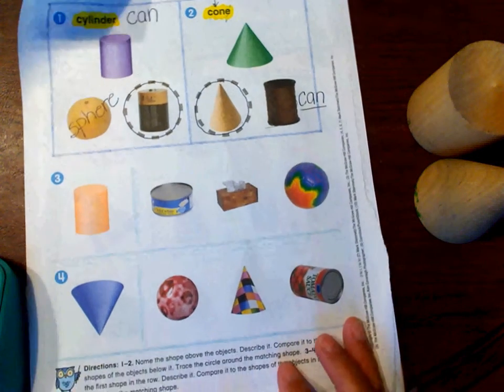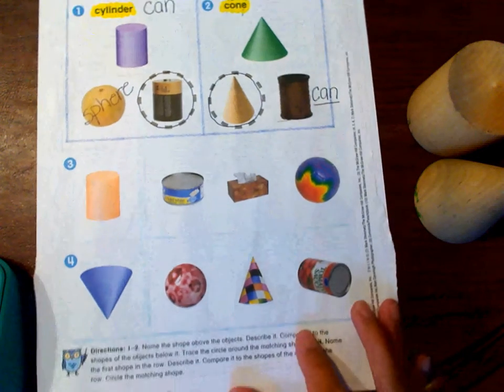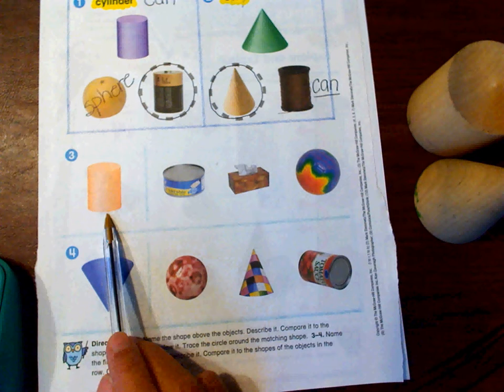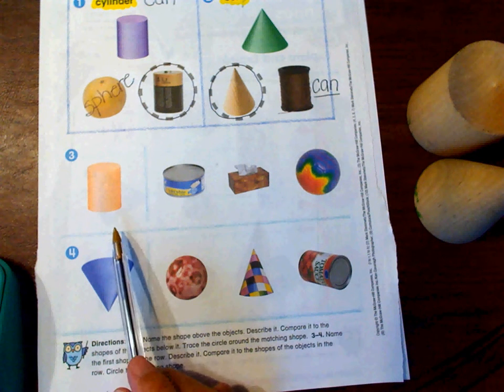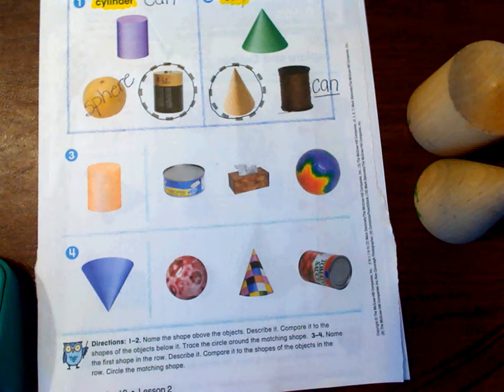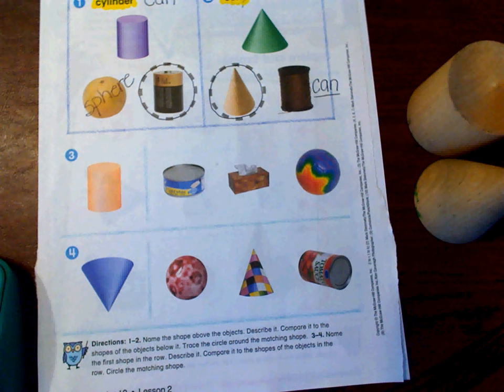Okay, boys and girls, so what we're going to do on this page is look for cylinders and cones. Now this should be relatively easy for you. Hopefully we can move through this quickly. Anytime you need to pause the video, please feel free to pause the video, review what we've learned so far, and move ahead at this point.